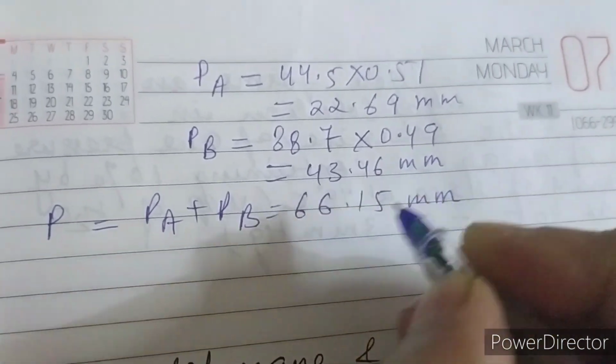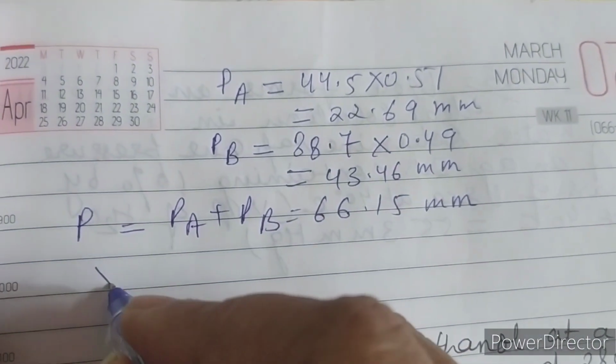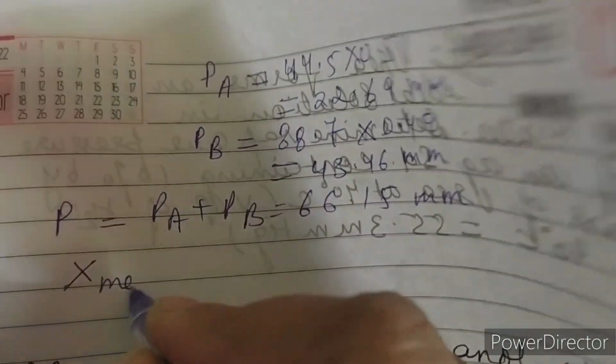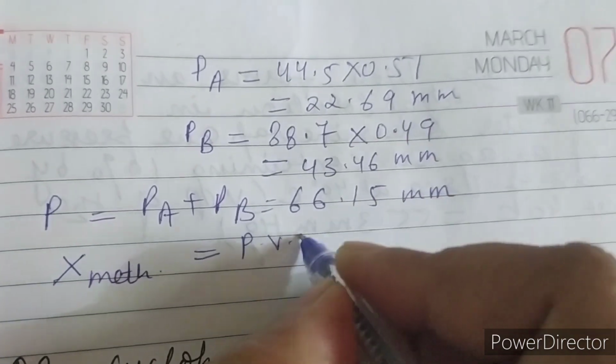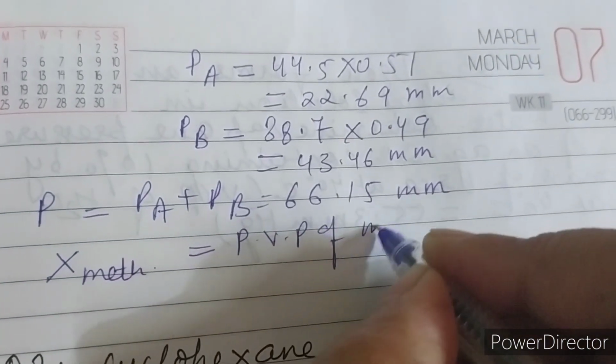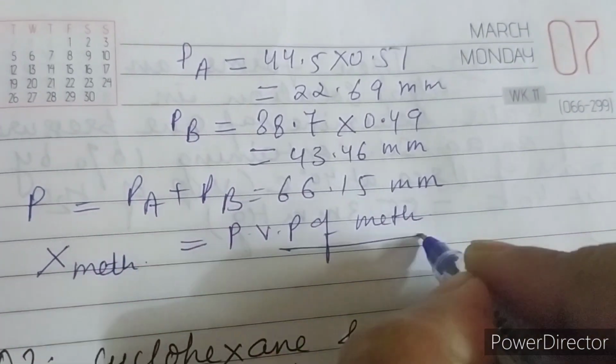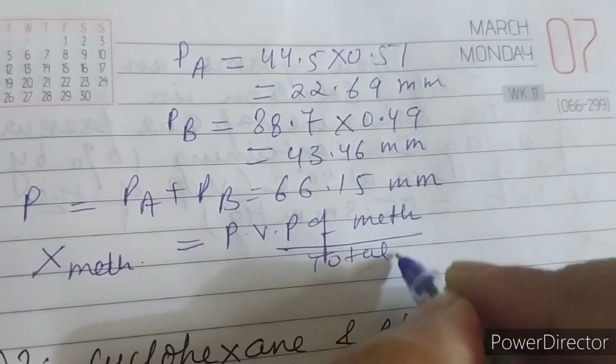Now you have to calculate the mole fraction of methanol in the vapor, so that will be equal to the partial vapor pressure of methanol divided by total vapor pressure.